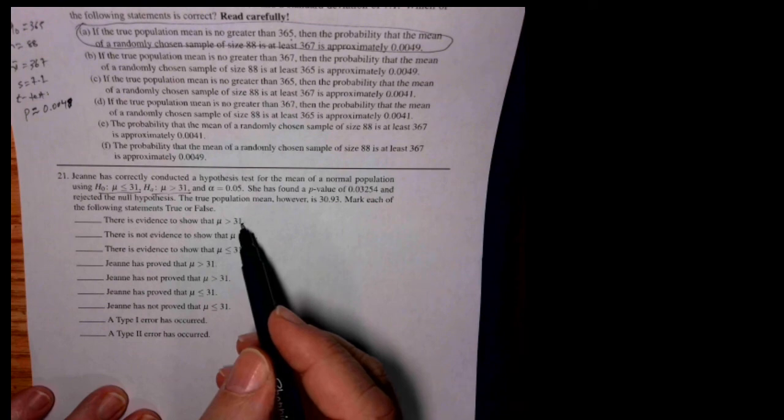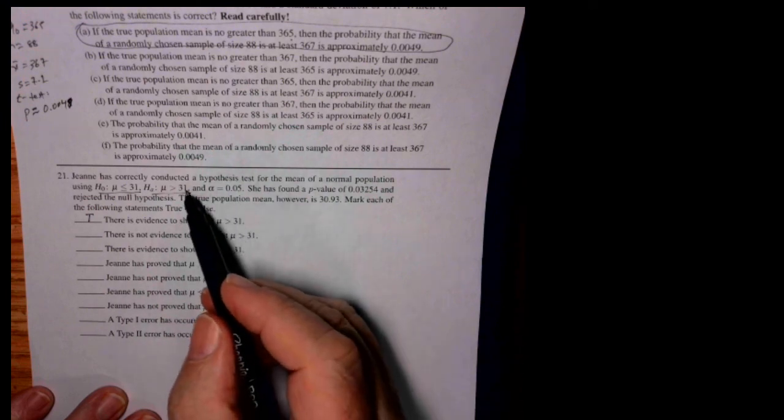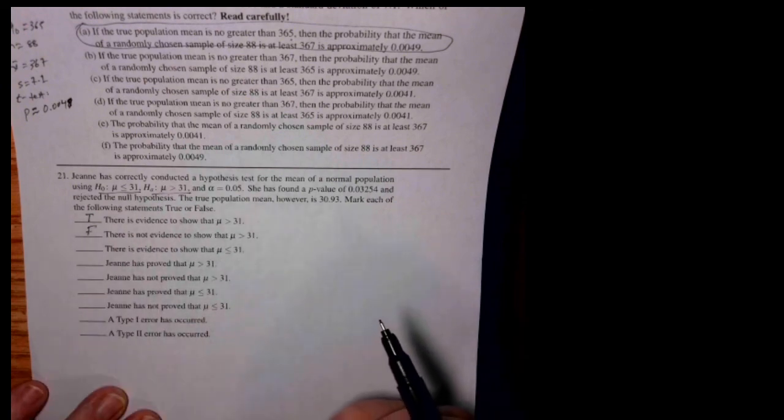There is evidence to show that mu is greater than 31. That has to be true. And the reason it has to be true is that otherwise Jean would not have done her test. She must have had an x-bar greater than 31, or it would not have made sense to conduct this test. Okay, there is not evidence to show that mu is greater than 31. Well, that's the negation of the thing there, so that's got to be false.